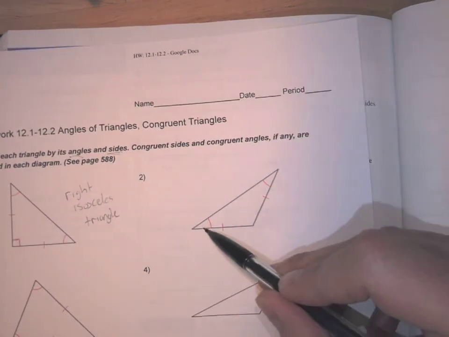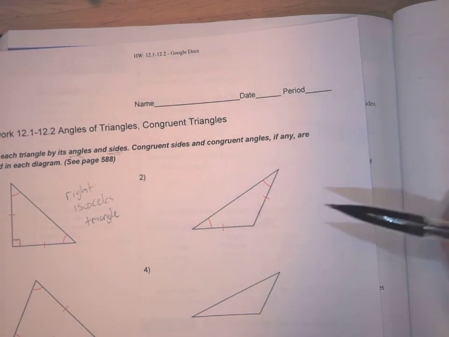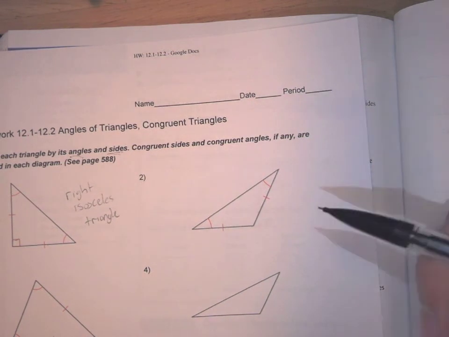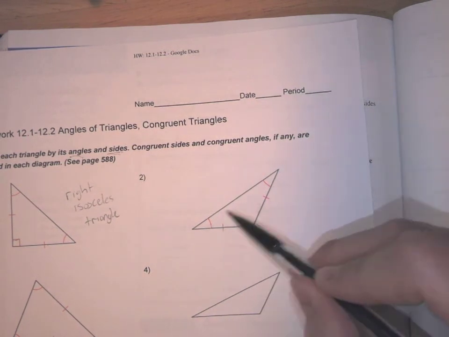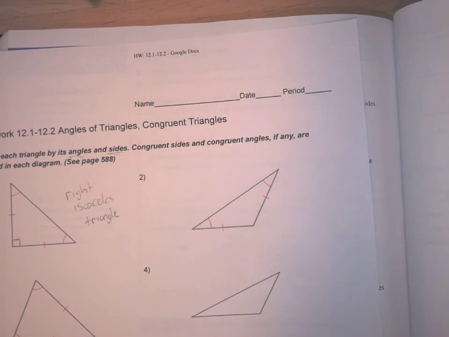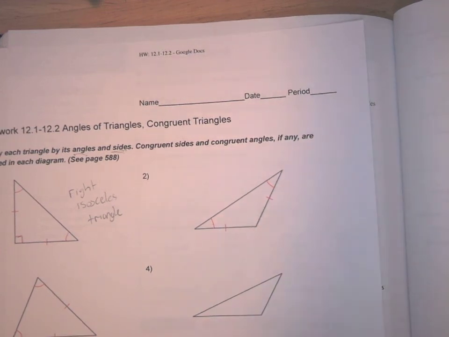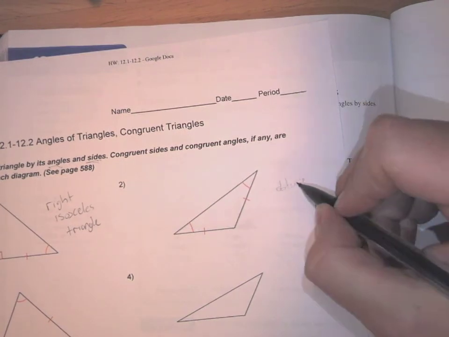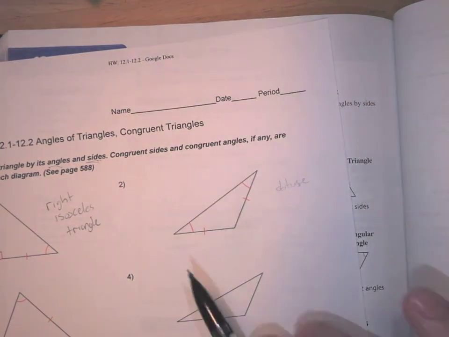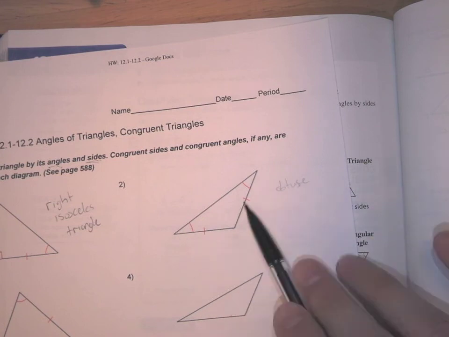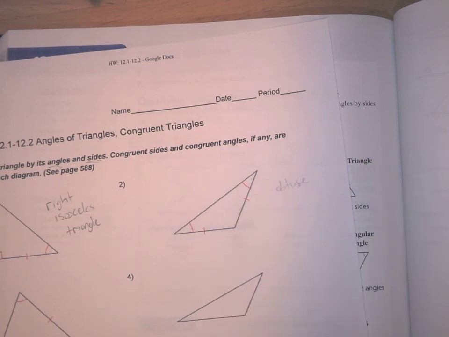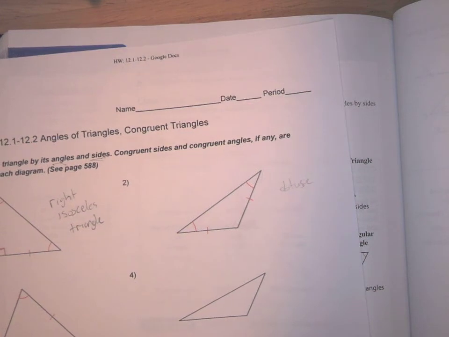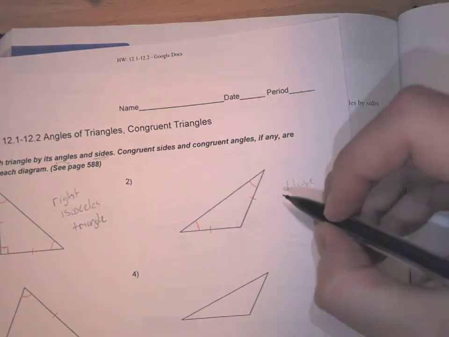Okay, so this angle, notice that that's bigger than 90 degrees, right? Now these ones are acute, so less than 90 degrees. But if we have one angle that's bigger than 90 degrees, that would have to be obtuse, right? So this is obtuse. That's kind of how the angles are looking there. Now let's look at the sides. Again, there's two congruent sides, but the third one's not congruent. So this would be an obtuse isosceles triangle.